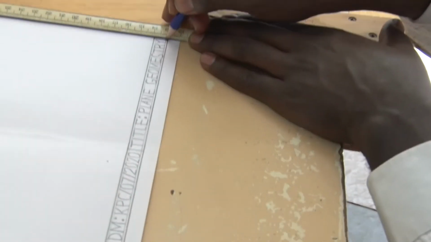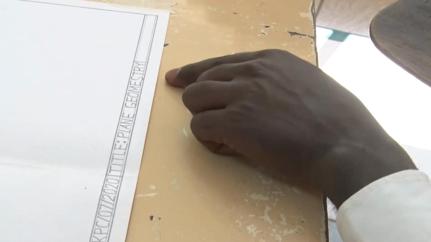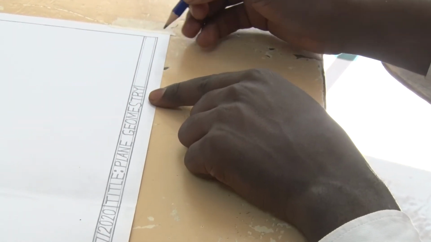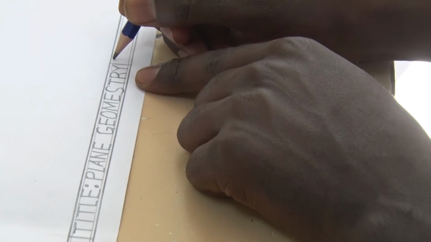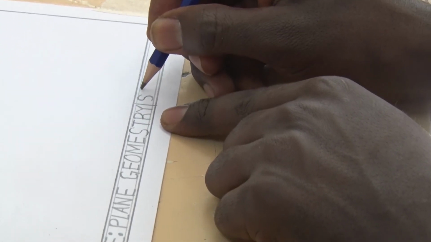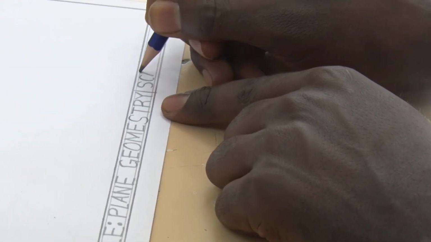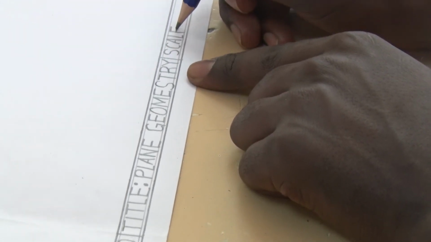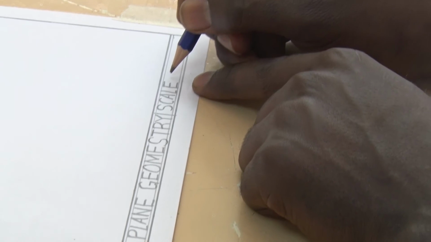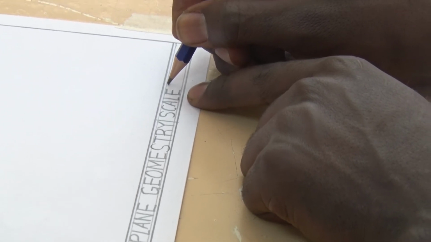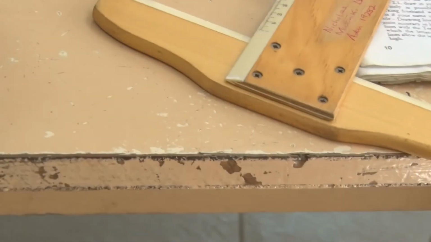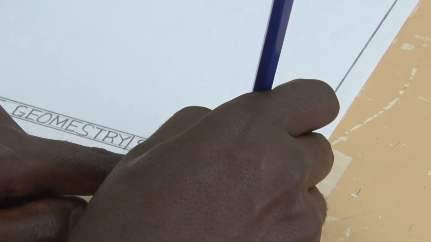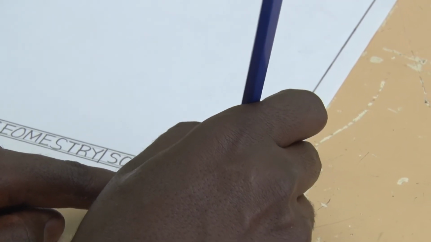You can also include it here in the title block. And in engineering, we always have to use millimeters. So this is the scale. Scale: 1 centimeter represents 10 millimeters.